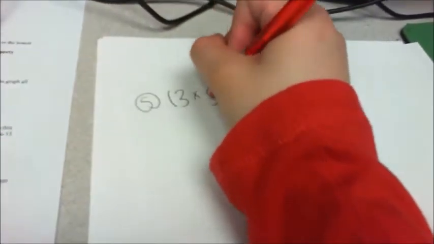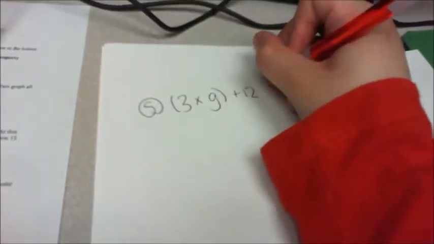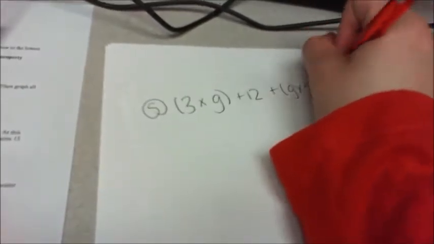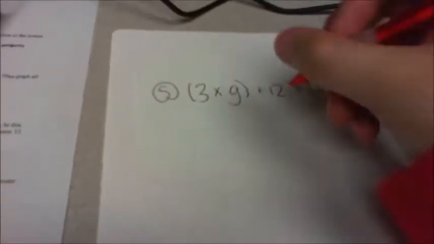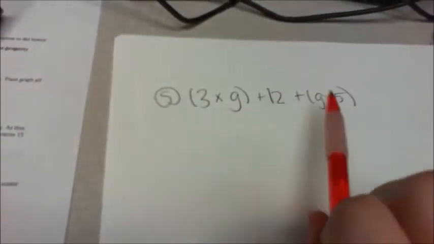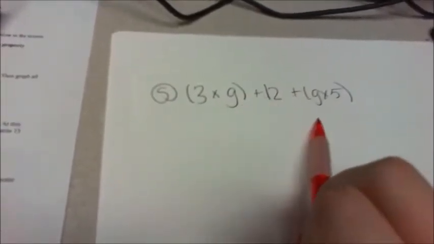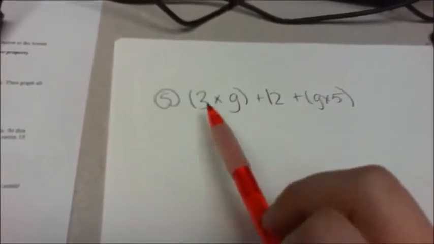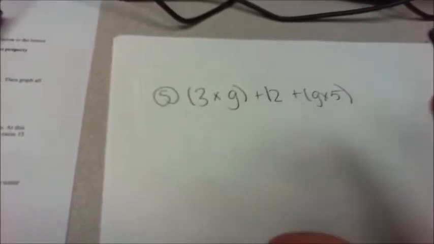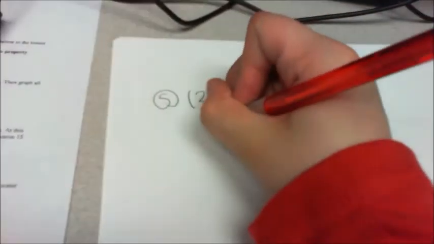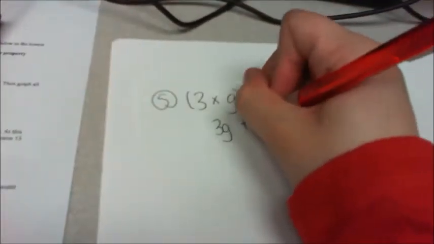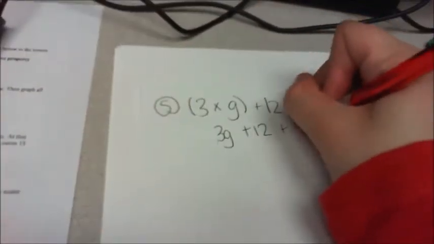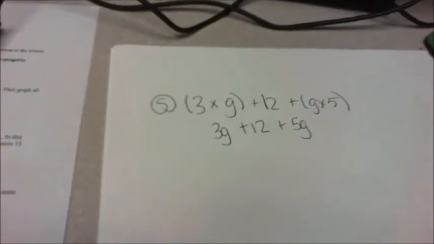Number 5 asks to simplify the following expression. So we have 3 times g plus 12 plus g times 5. The first thing I'm going to do here is that when it comes with our numbers that are multiplied by g, that's not how we write them. We've learned that in 6th grade, when we have a letter and a number that we're multiplying, we smush them together. So let's do that. We'll have 3g plus 12 plus 5g. We smushed the letter and the number together.